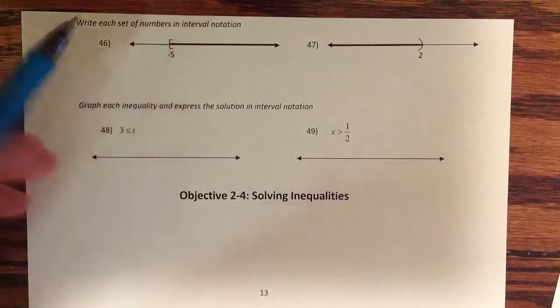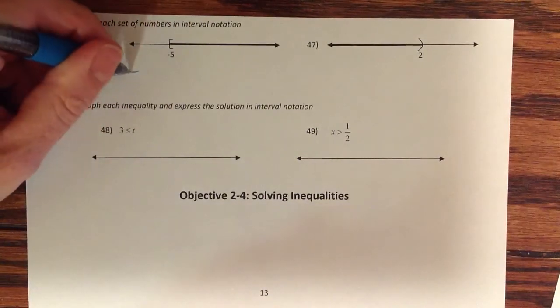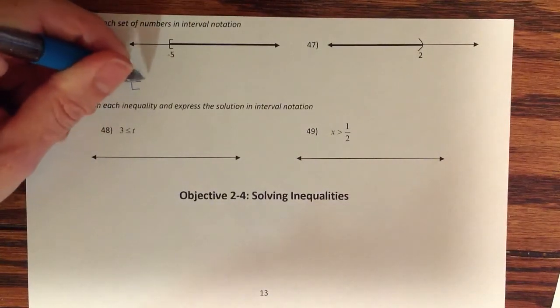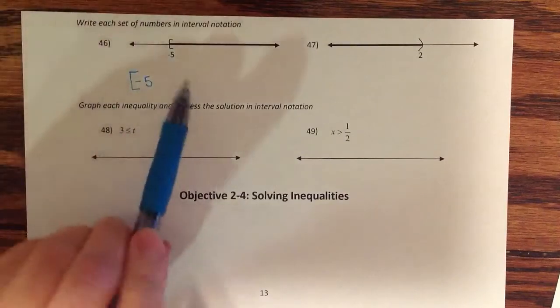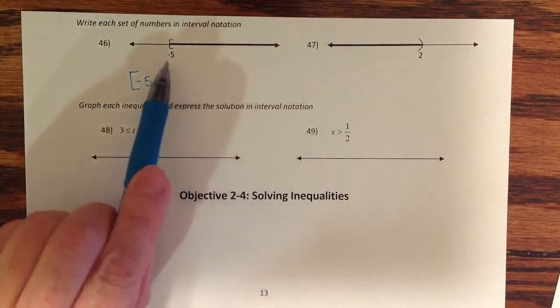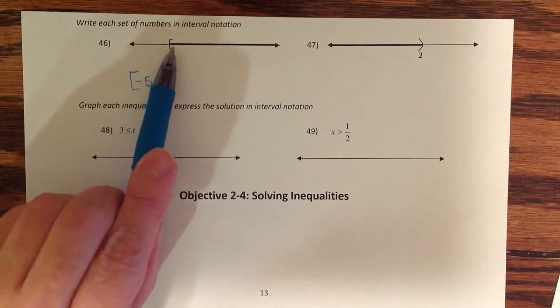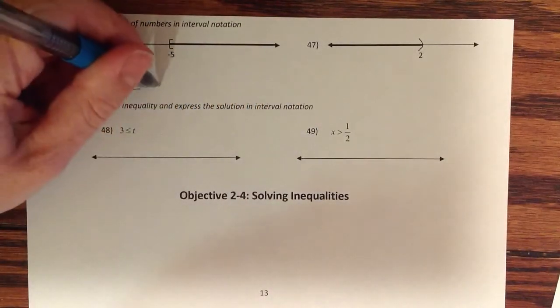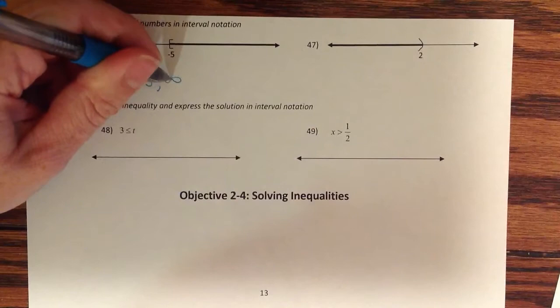So the first thing that I'm going to write down is the bracket with the -5. And because this number line is shaded to the right, I'm going to say that my answer includes the -5 and anything to the right of that all the way up to infinity.